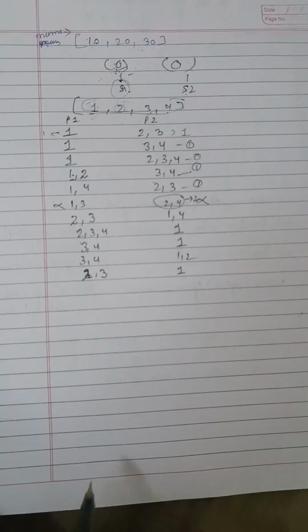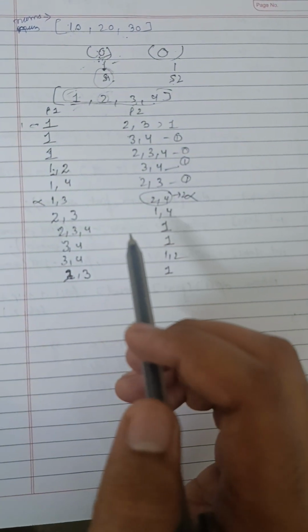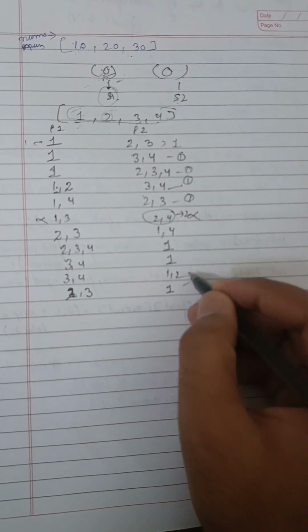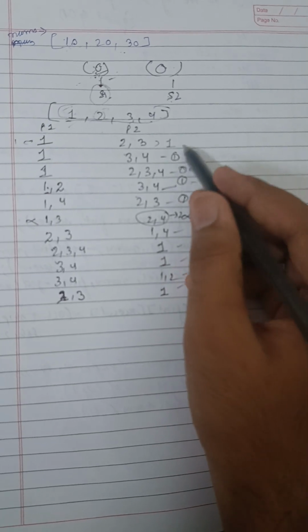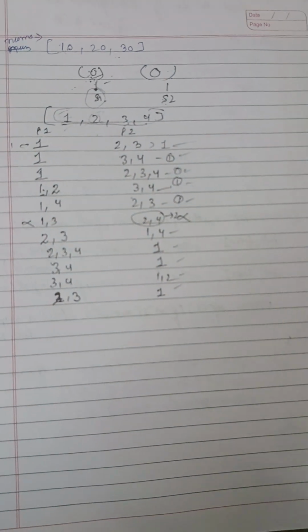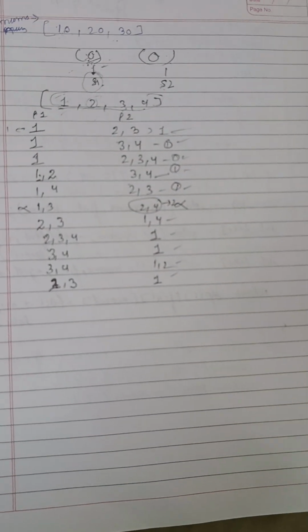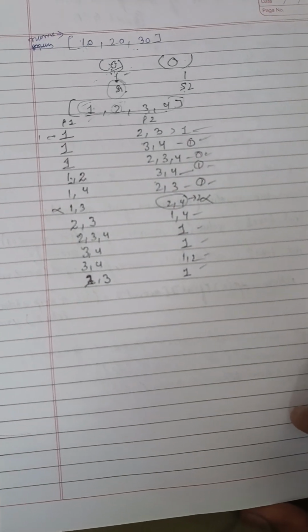Okay, so I have to find all these valid groups, and here the answer will be 1 2 3 4 5 6 7 8 9 10. The answer will be 10. So we have to find it this way. Now let's see how this problem comes under dynamic programming.